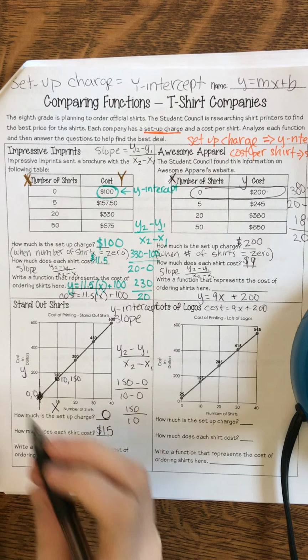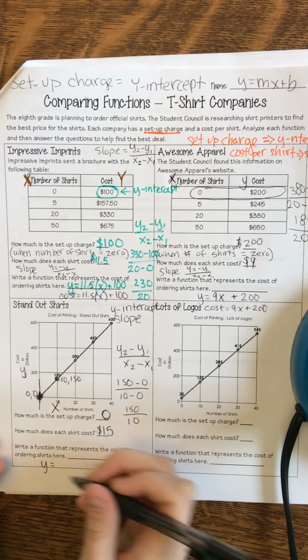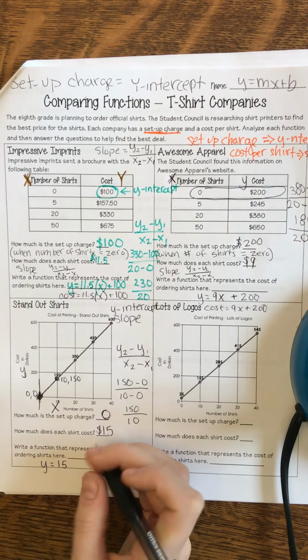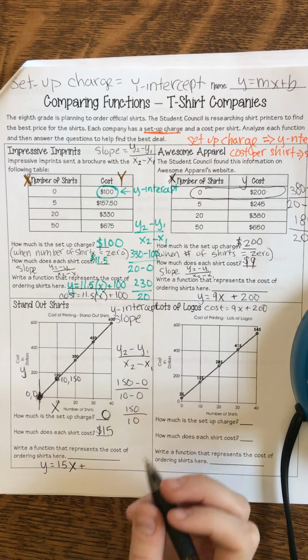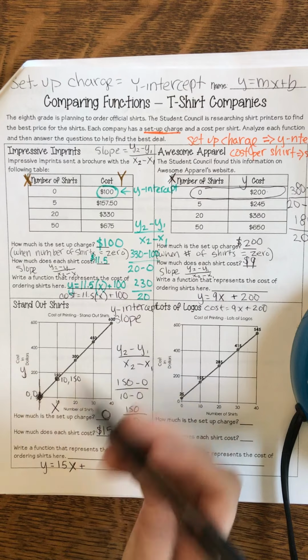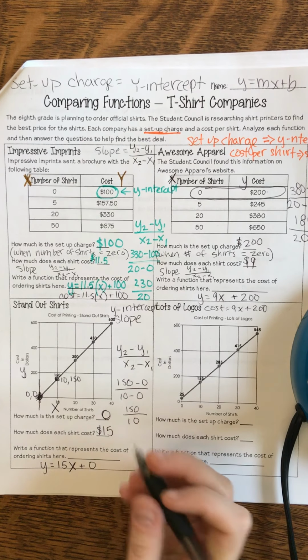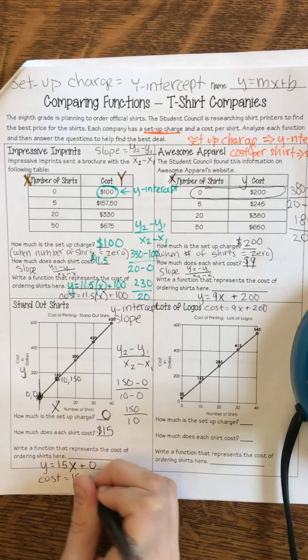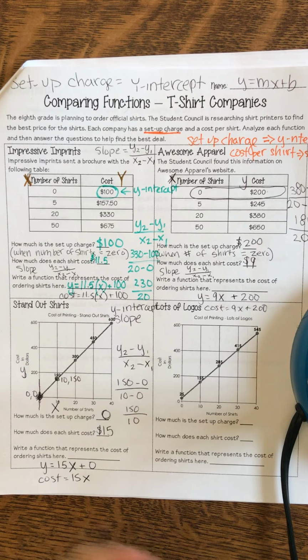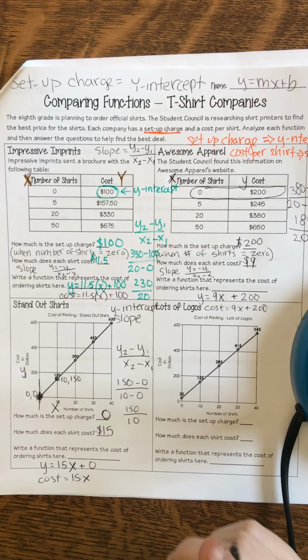Now I can set up my function. Y equals 15, because that's my slope, x, plus, and my y-intercept, where the line crossed the y-axis, was 0, so it's just plus 0. So cost equals 15x, because my y-intercept is 0. Super duper easy. So not last but not least, lots of logos.